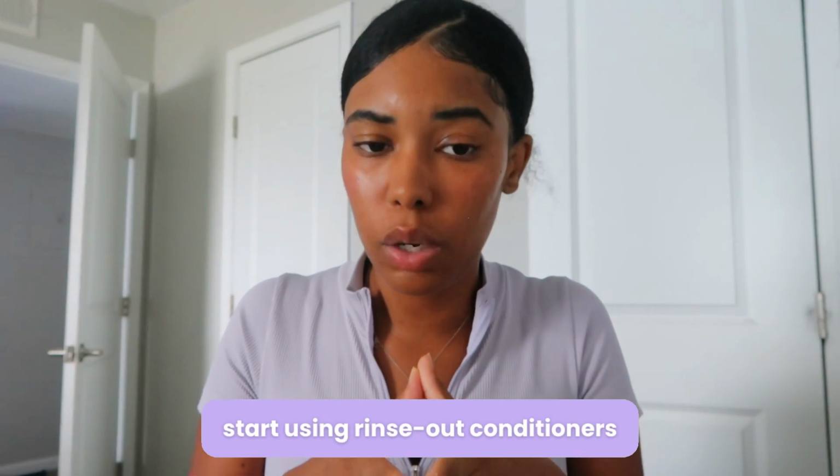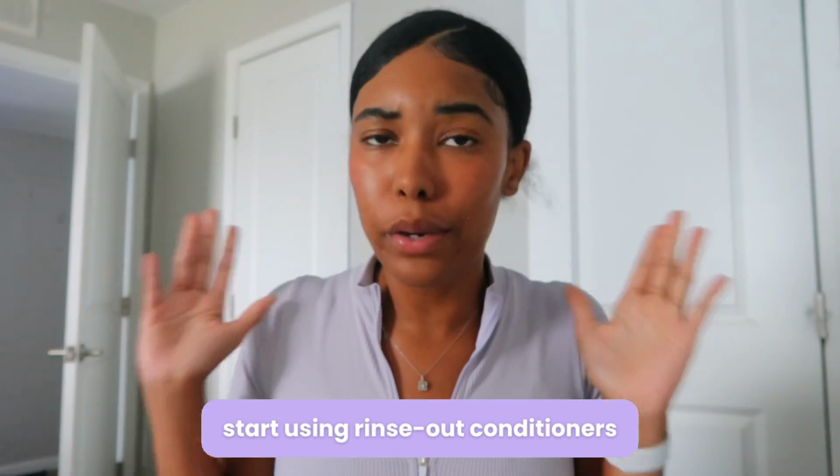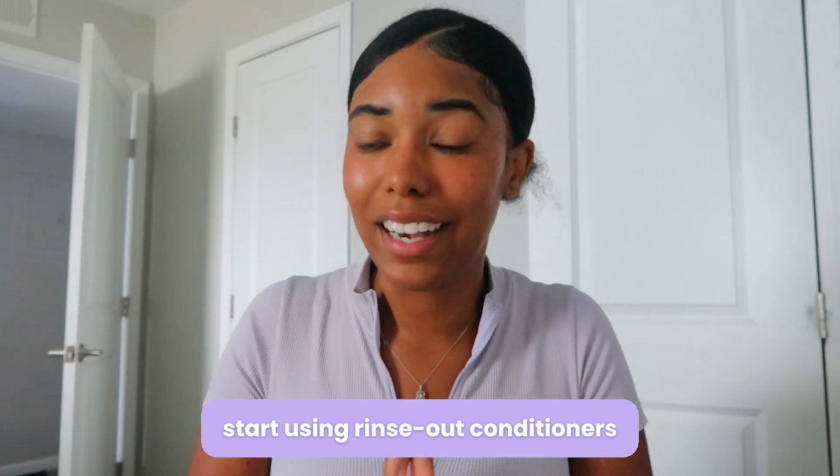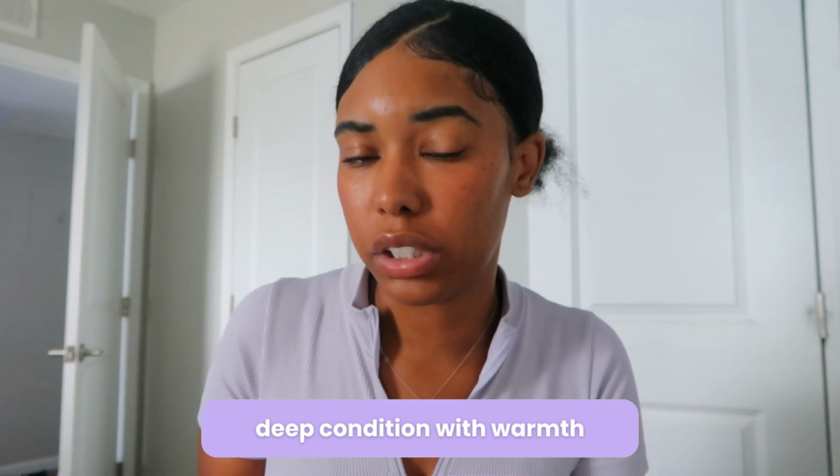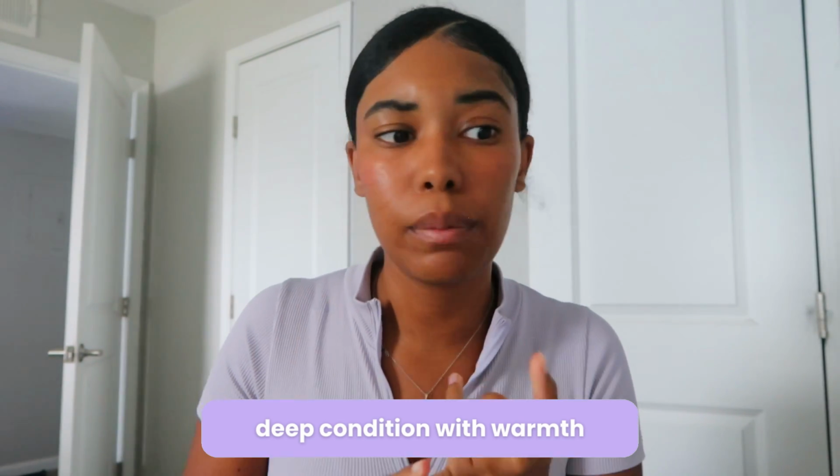Then we're gonna start conditioning with the rinse out conditioner more often. I know, I used to not even use a rinse out conditioner, but now that I've started, I've noticed a difference. If you don't want to do it every wash day, just do it every other wash day, but use them more often. They are important, they mean something. Then I want you to start deep conditioning every single wash day with some type of warmth. Like I said, a steamer, thermal cap, blow dryer, towel, something. It makes a difference also. Everything we're talking about really does make a difference.